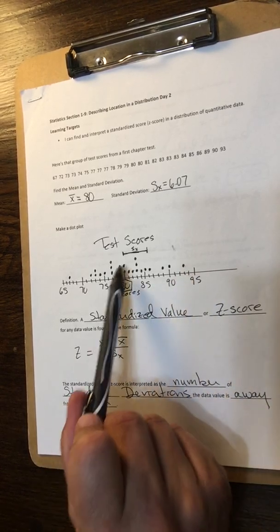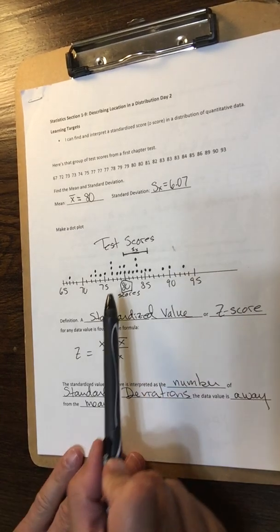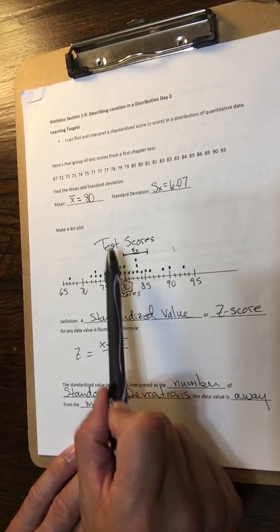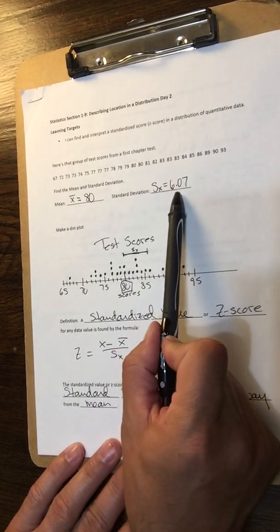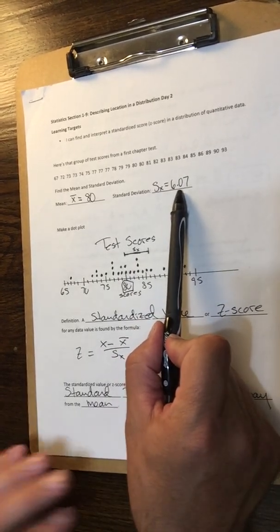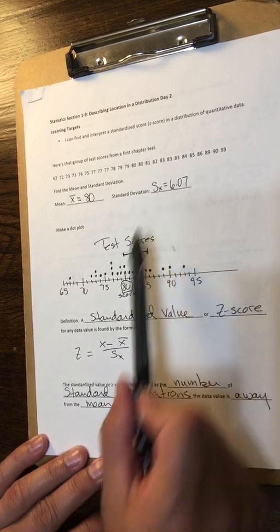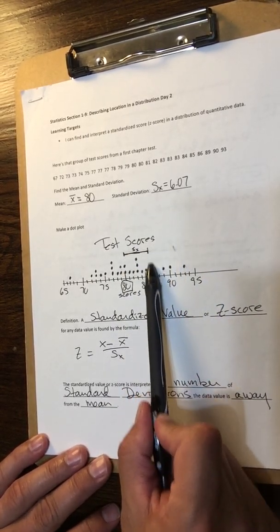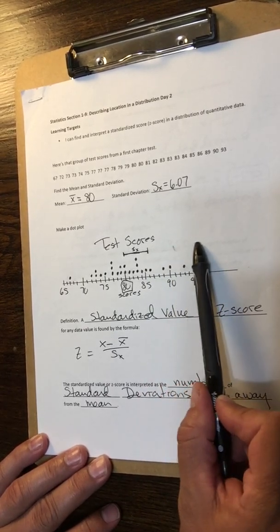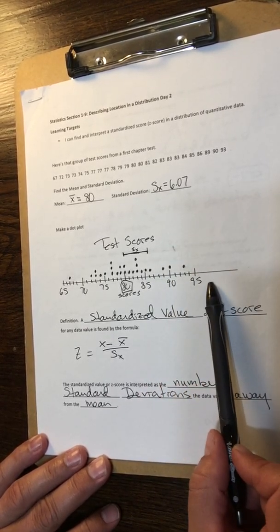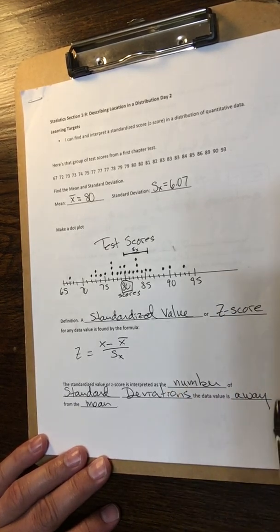Okay? What I wrote up here, since the standard deviation is 6.07, I went from the mean and I added 6. You see that distance right there? That's the standard deviation. And that's interpreted as the average distance all those points are away from the mean, right? We did that earlier in the chapter. So that's one standard deviation above the mean. Now watch this. If I go a second standard deviation above the mean, I'm here. If I go 3 standard deviations above the mean, I'm up here. This interpretation is how many standard deviations you are away from the mean.